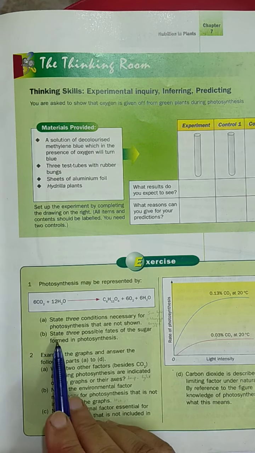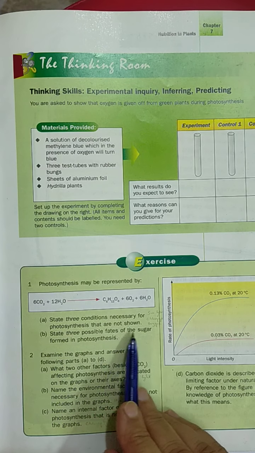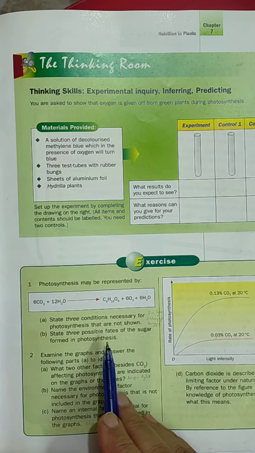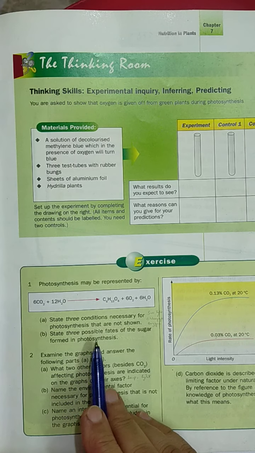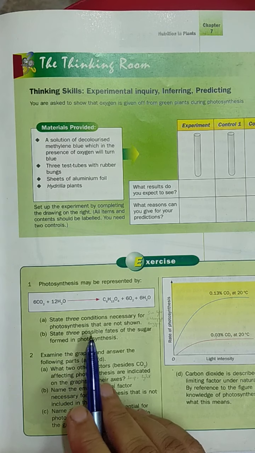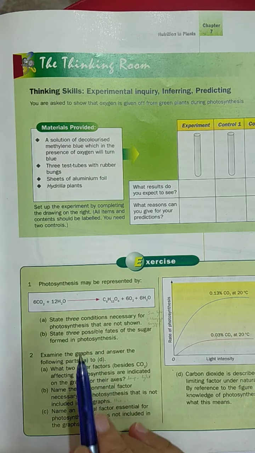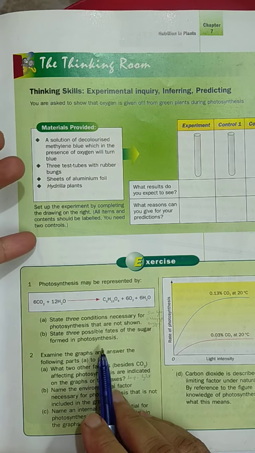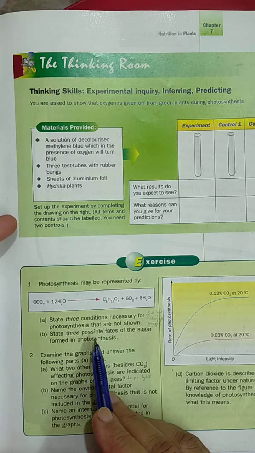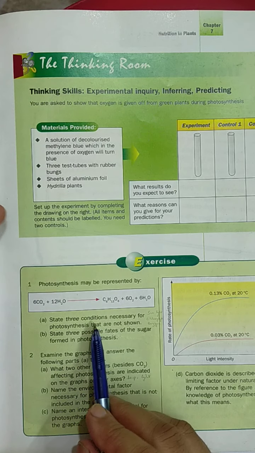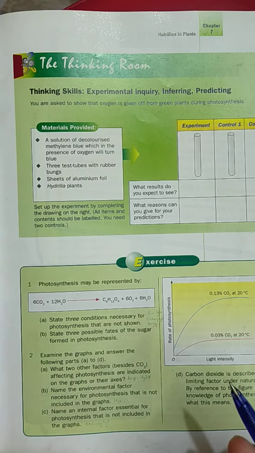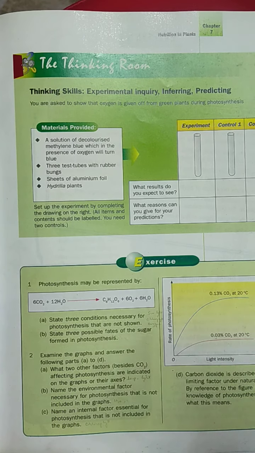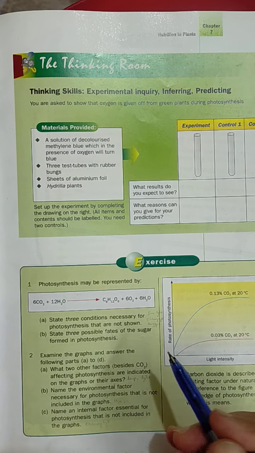Then the second part is: state three possible fates of glucose formed in photosynthesis. You have read about many fates, so you can write any three. For example, it is used in the process of respiration to release energy, it is used in the formation of cellulose cell wall, it is used in the formation of protein, it is used in the formation of fats, and it is used in the formation of sucrose which goes and is stored in different parts of the plant. So any three fates you can write here.